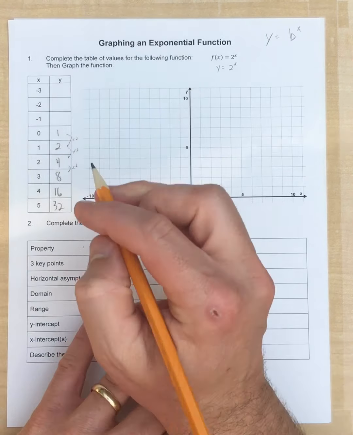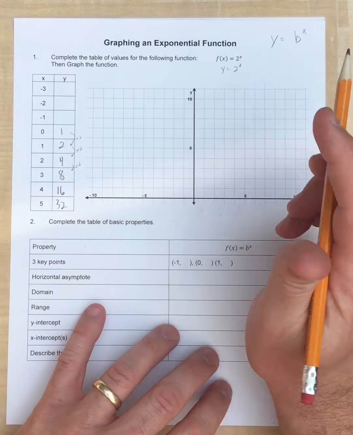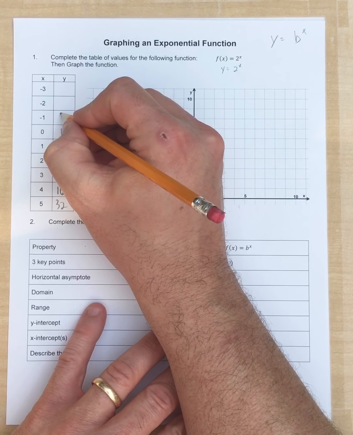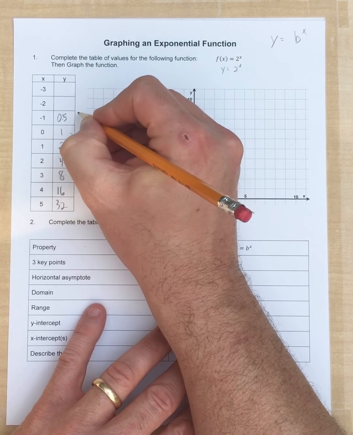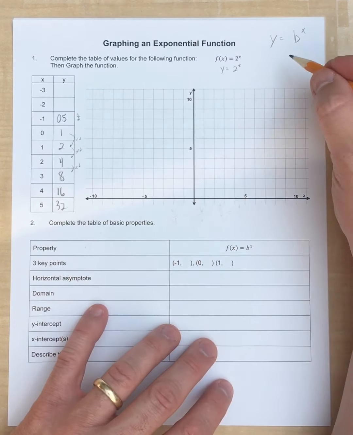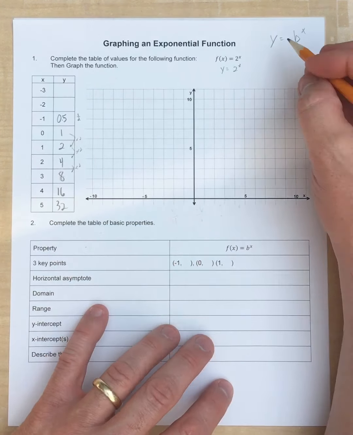So this is -1 again. 2 to the -1 is not going to be a negative number. 2 to the -1 is 1 over 2 to the 1, or 1/2. I'm going to make it 0.5 so it's easier, but I can put a 1/2 here as well. 2 to the -2 is 1 over 2 to the 2, which is 1 over 4, which is 0.25, or 1/4. And then 2 to the -3 is 1 over 2 to the 3, which is 1 over 8, which is 0.125, or 1 over 8.